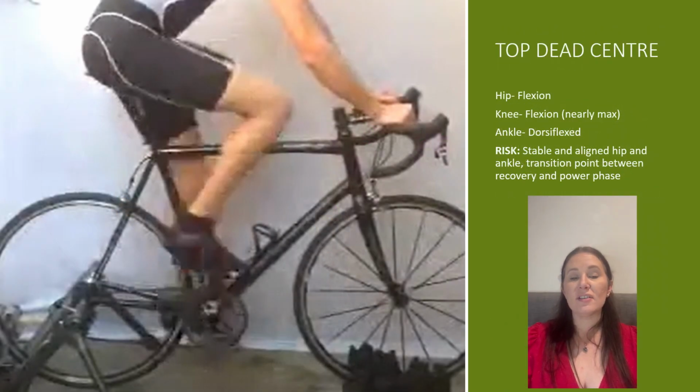The final stage of the cycle, or the beginning stage again of the circle, is the top dead center. So this is where the foot is at the very top, at the 12 o'clock position if we're talking time. The hip is at flexion, the knee is at flexion, nearly maximum flexion, and the ankle, although it's hard to see in this image, is dorsiflexed. So those toes are pointing upwards towards the head.